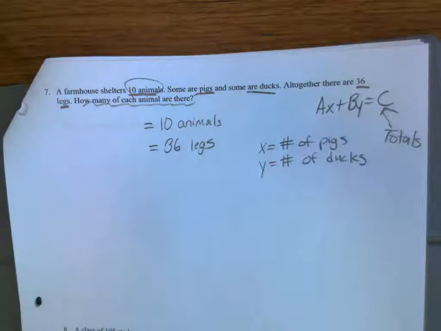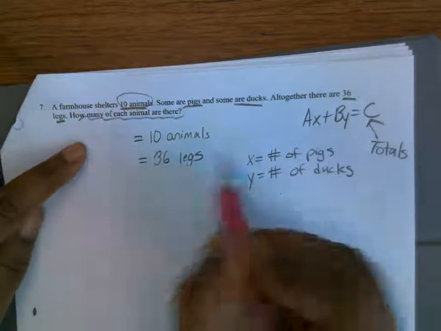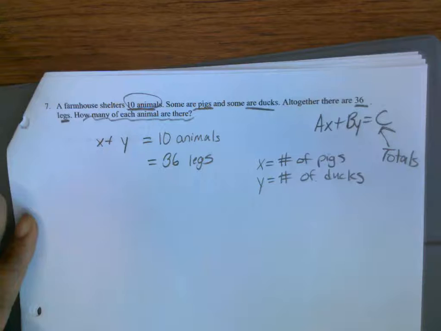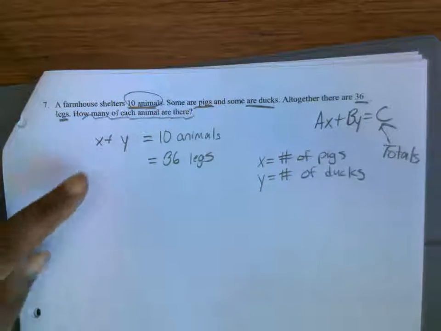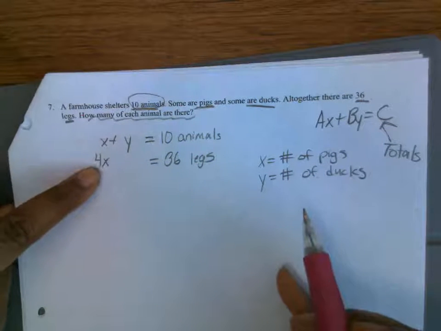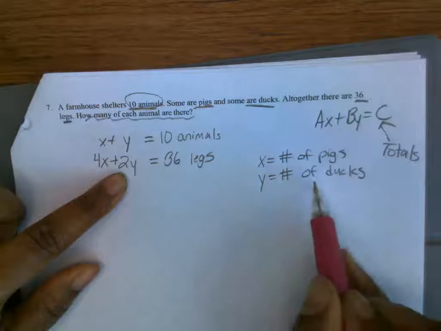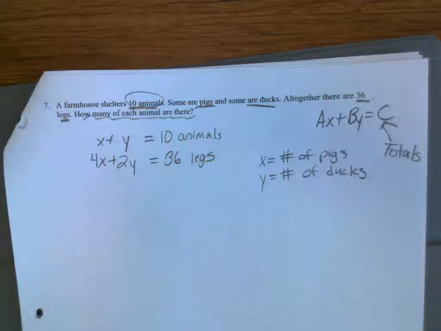So let's go back to the first total, which is 10 animals. How would I write an equation that's going to give me the total of 10 animals? Anybody? Excellent job. It's going to be x, which is the number of pigs, plus y, which is the number of ducks. Any questions about that? Now what about 36 legs? Excellent job. You have 4x, where 4 represents the number of legs on a pig, plus 2y, where 2 represents the number of legs a duck has. So this is going to be your equation. Any questions about that?